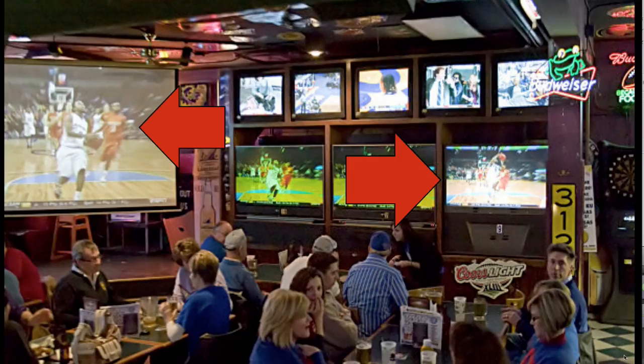Let me show you another example real fast. Have you ever been to a sports bar on NFL Sunday, or you're watching the NCAA tournament, and they have the same game playing on all the TVs in the bar? A lot of these bars, they're not all HD TVs.